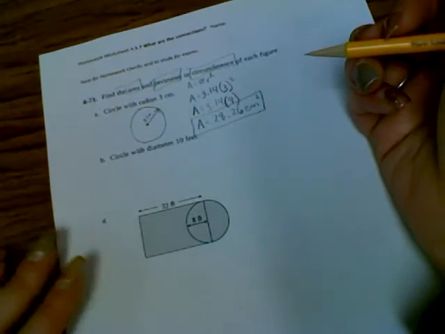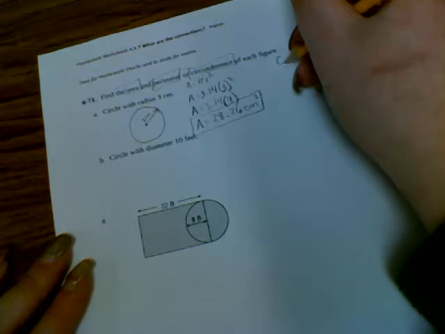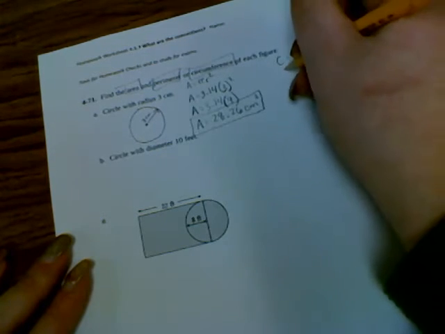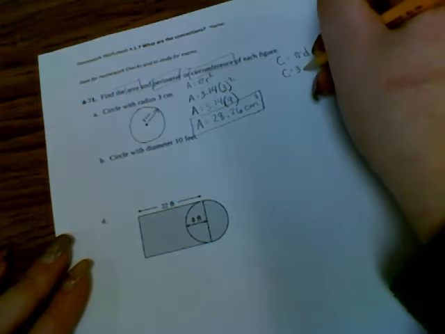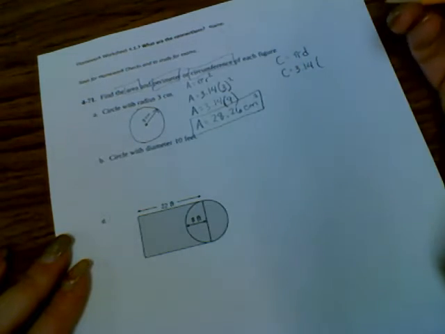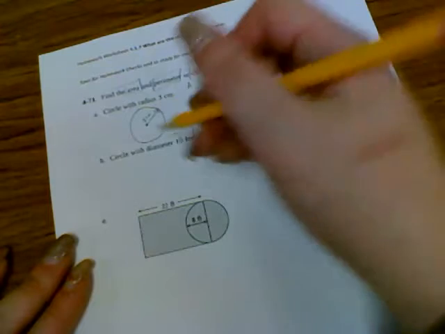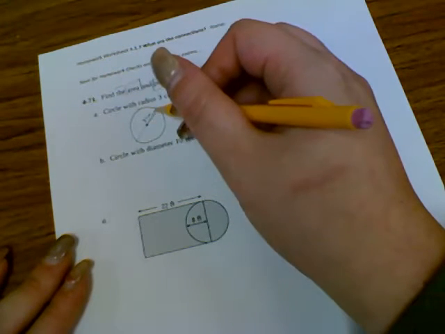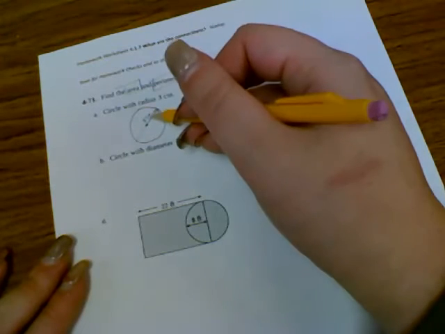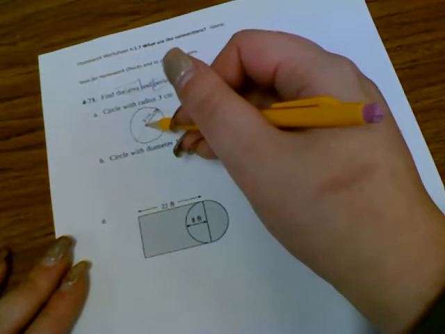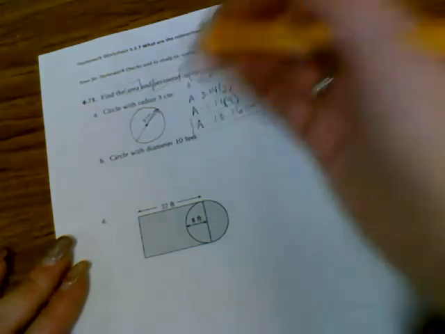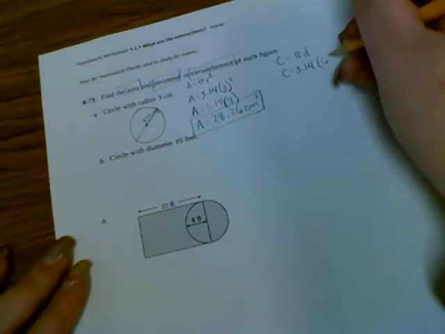All right, so since this is a circle, I know I need circumference. So circumference equals pi times diameter. Again, we're substituting 3.14. And then my diameter, it's not the same as the radius, right? A diameter goes through the entire circle from one end through the center to the other end. So I know that I have a radius of 3, and I have a radius of 3 over here. So 3 plus 3 is 6. So my diameter is 6.